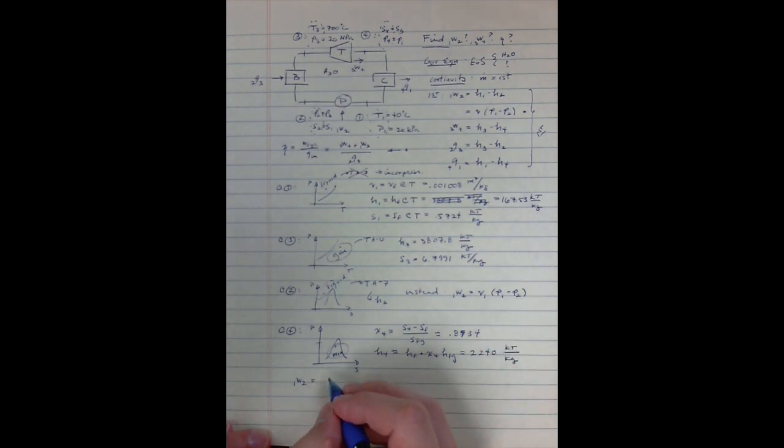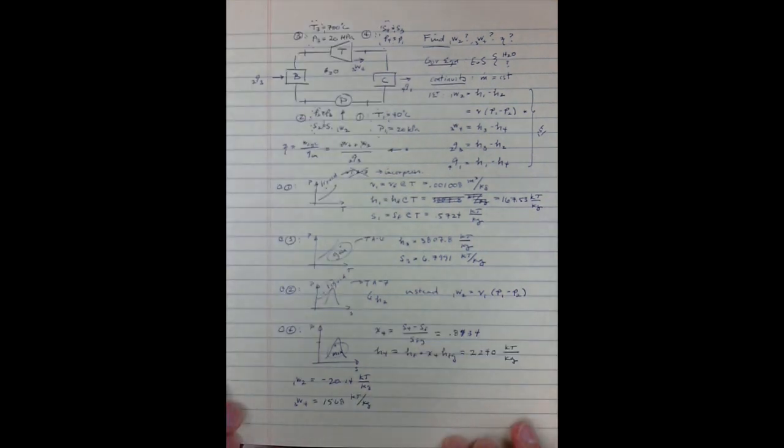We're asked to find the work from 1 to 2, multiplying the specific volume times the pressure drop. I'm going to get that this is a minus 20.14 kilojoules per kilogram. And I'm going to find that the work from 3 to 4 is equal to 1,568 kilojoules per kilogram. Next, I can go ahead and compute the heat transfers.